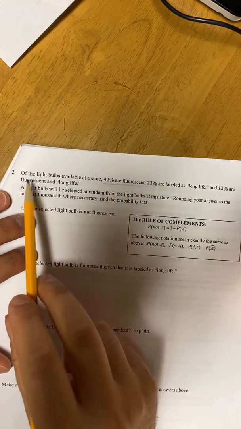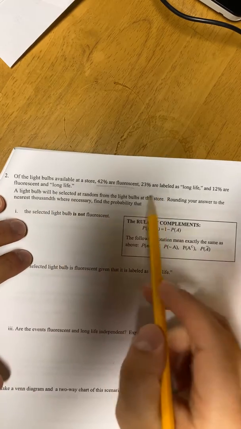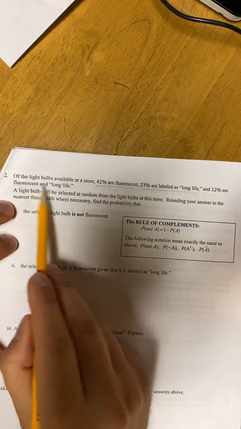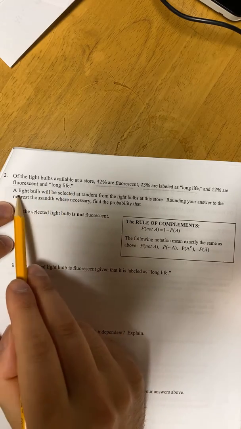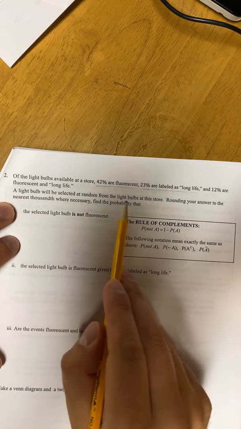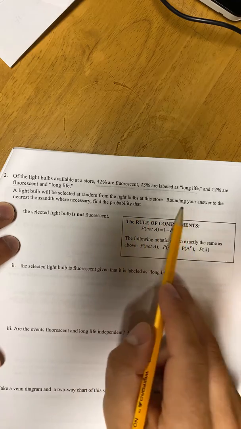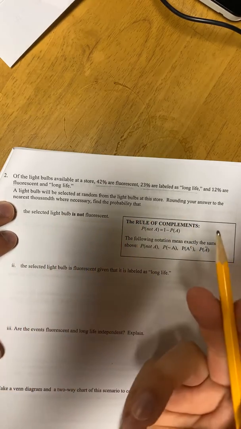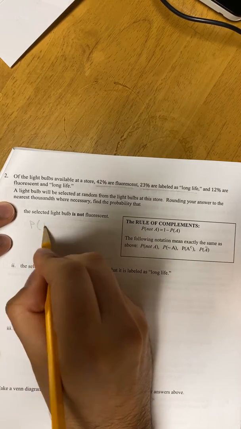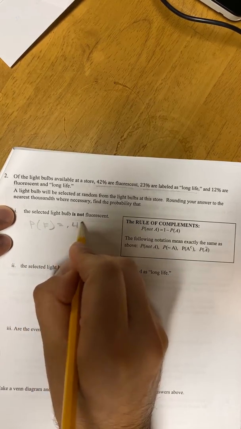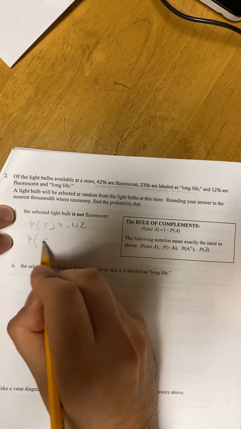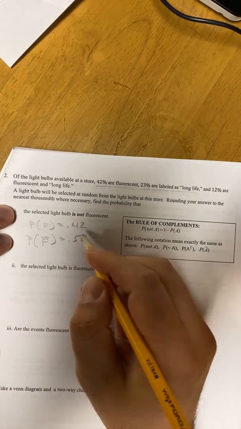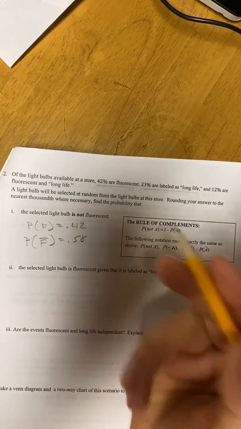42% of these light bulbs are fluorescents. 23% are long life. 12% are fluorescent and long life. A light bulb will be selected at random from the light bulbs at the store. Find the probability that the selected light bulb is not fluorescent. Well, the probability of fluorescent is 0.42, so the probability it's not fluorescent would be the opposite of that, so it would be 0.58. You either are or you aren't, so they have to add to 1.